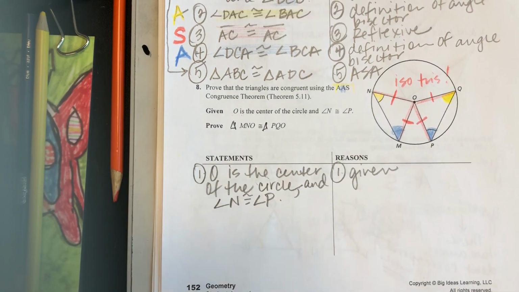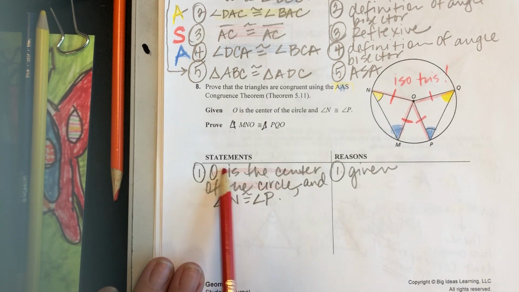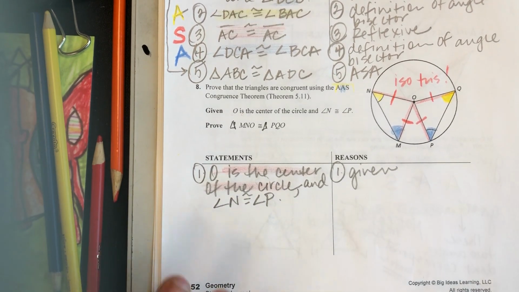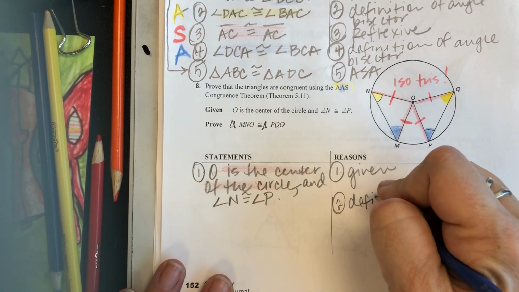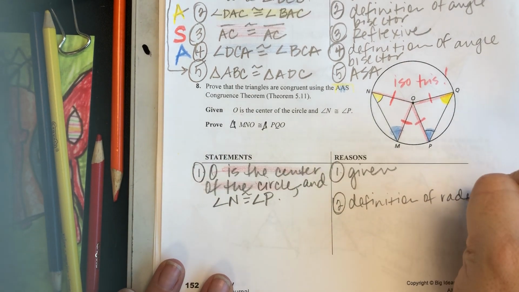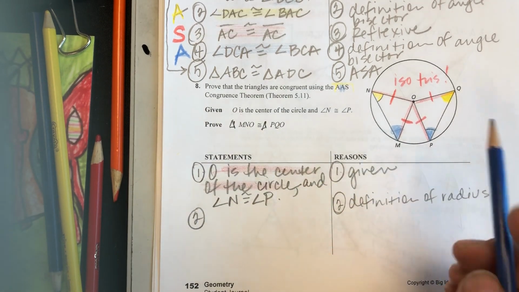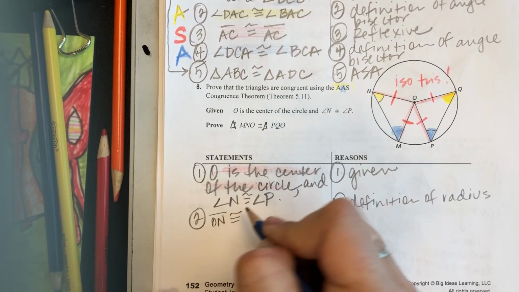Now the first part of this given statement gets at our side lengths, so I'm going to take my red over that. This first part gets at the side lengths. So what I'm going to put in for the reason is definition of radius. That can take me to say ON, OQ, all these radii are congruent.